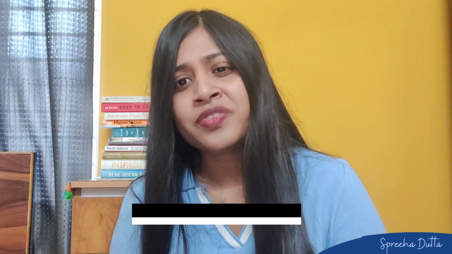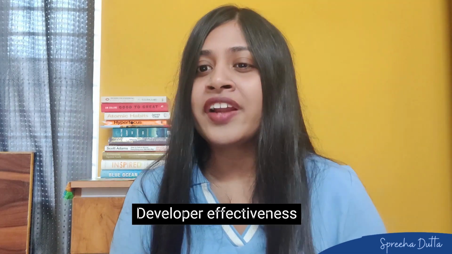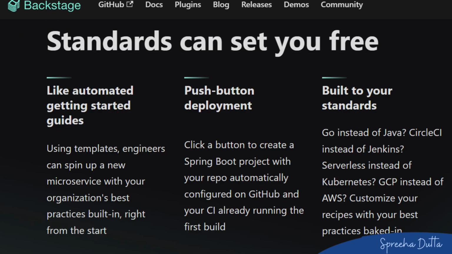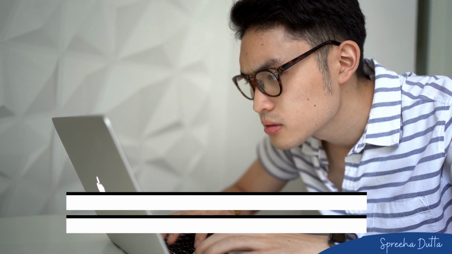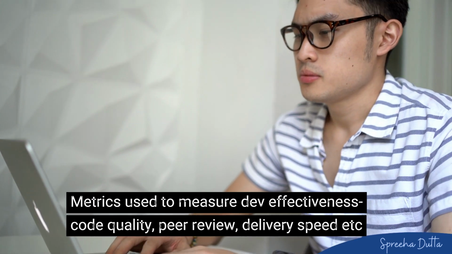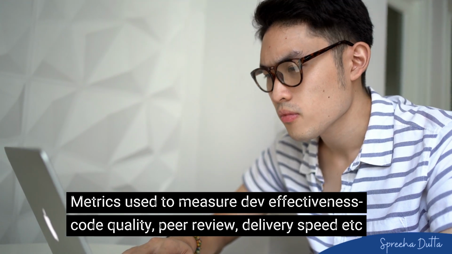The next qualitative metric is developer effectiveness. This metric measures how effective developers are at building and shipping code after Backstage. It reflects how well Backstage helps developers to focus on their core tasks, collaborate with others, innovate and experiment, learn new skills, and solve complex problems. Spotify uses various methods to assess developer effectiveness, such as peer reviews, code quality metrics, delivery speed metrics, error rate metrics, and business impact metrics.